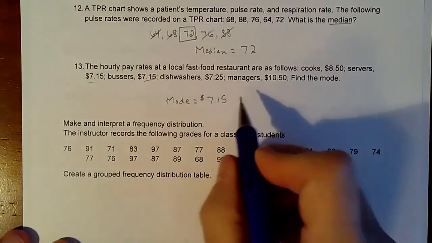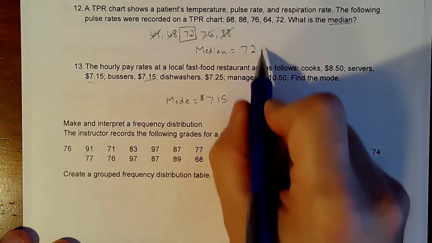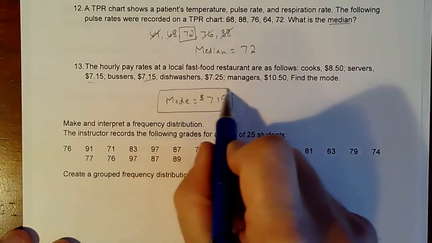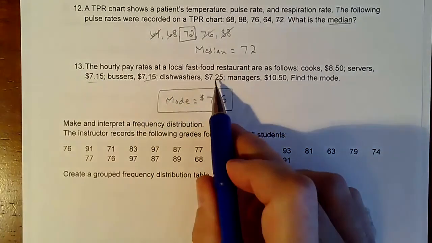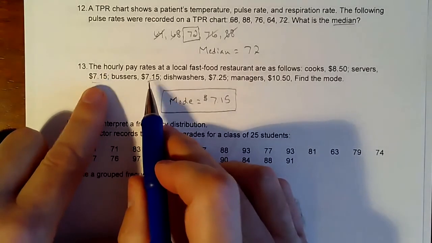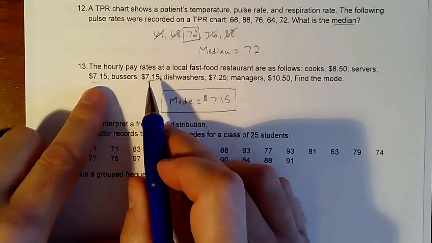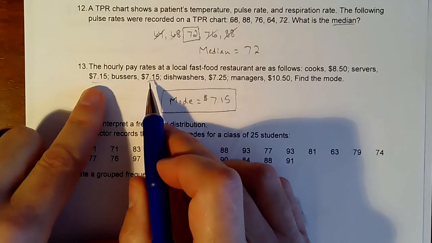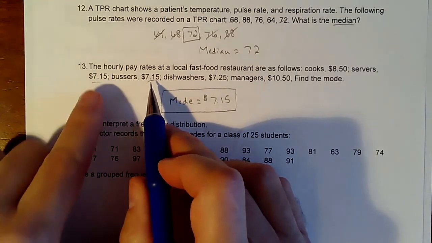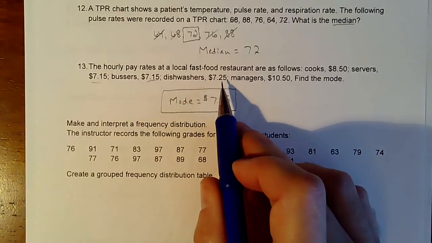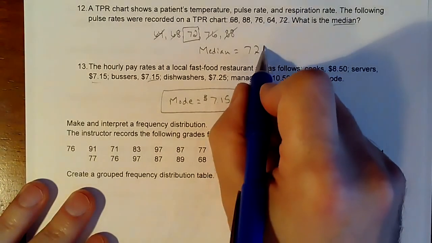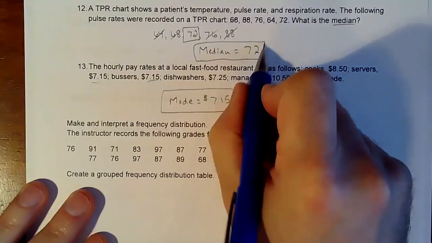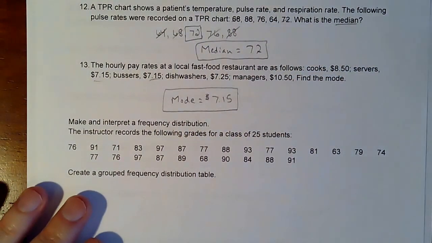And there is a possibility that you could get 2 answers for mode. If there were 3 of these and 2 of these, the 3 would be the most common. So it depends on which one has the absolute most of a certain category. But if there were 3 of those and 3 of those, then you could have two modes within a set of data. And that happens. So, all right, that was a quick refresher on mean, median, and mode.